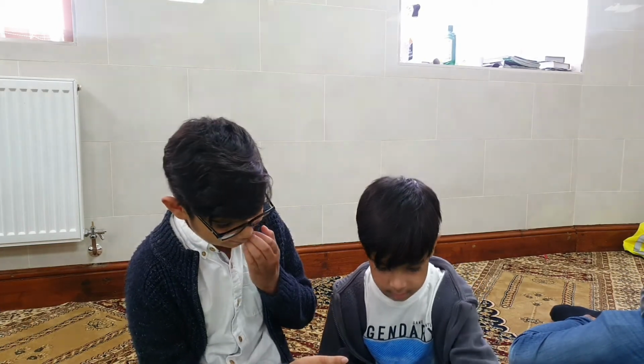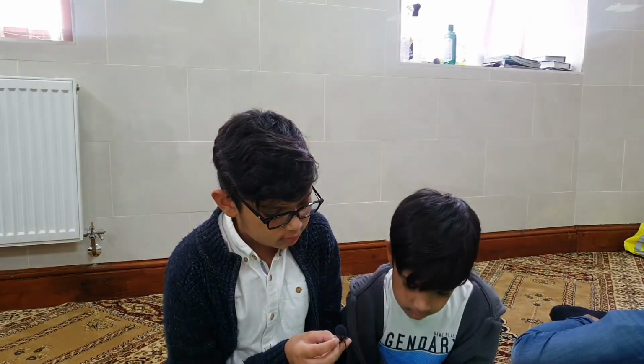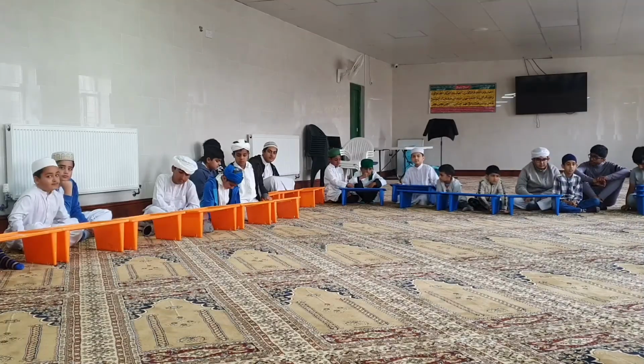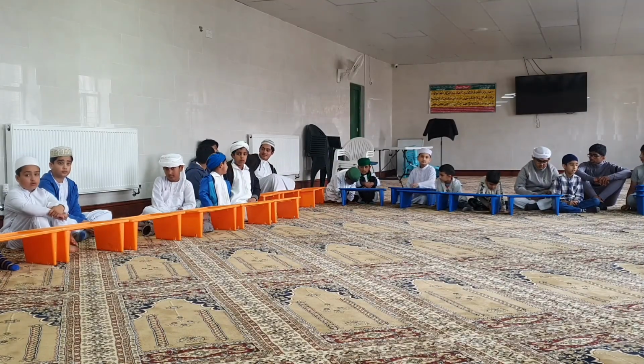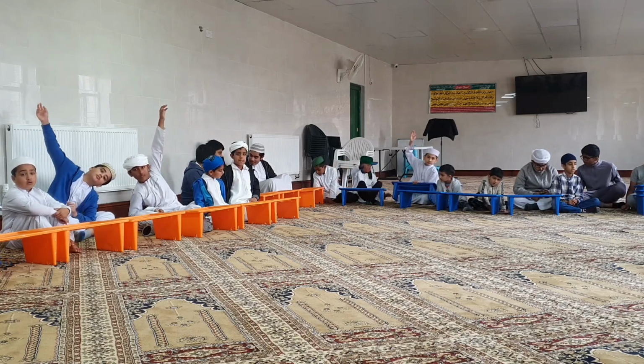MashaAllah. Can you read it again one more time? Fiha nukhrijukum taratan ukhra. Okay, correct. What should I do with the soil? Once I put the soil on there, what do I need to make the soil up to? The height of what?